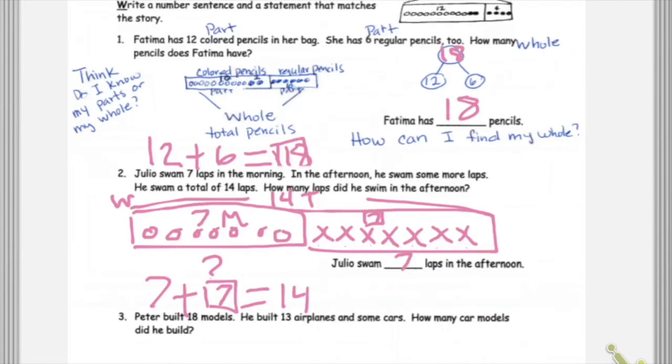Now let's look at this next one. Peter built 18 models. He built 13 airplanes and some cars. How many car models did he build? Now I want you to think about, do I know my parts or do I know my whole? Now, I want you to pause this video. I want you to see if you can solve this word problem on your own. You can pause it now. All right, guys, now let's look at this to see if you got the same thing.